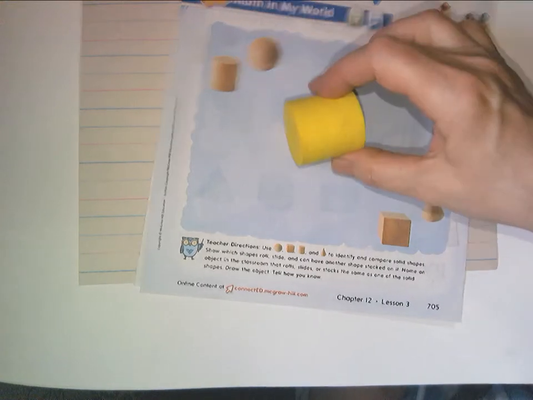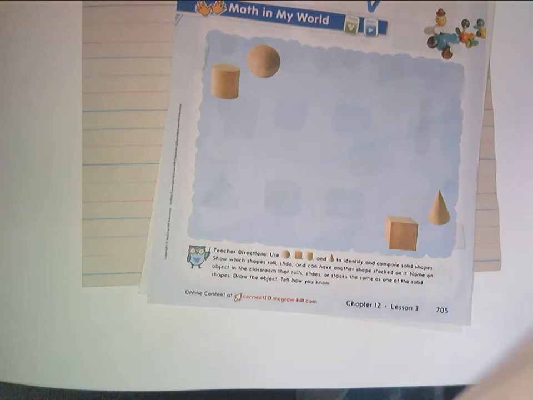So I want you to give me a thumbs up or a thumbs down. If it slides, give me a thumbs up. If it doesn't slide, thumbs down. Here's this one. Does it slide? The cylinder? Thumbs up. Good. How about the ping pong ball? Does it slide? Thumbs down.